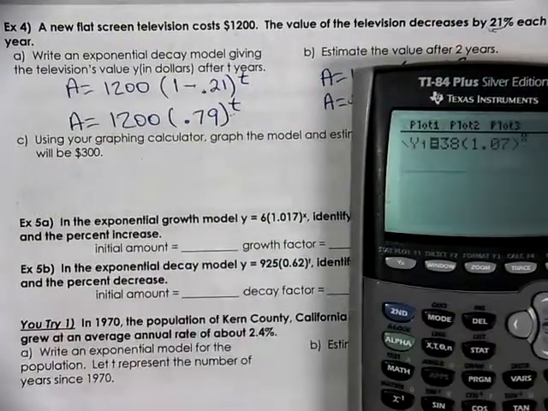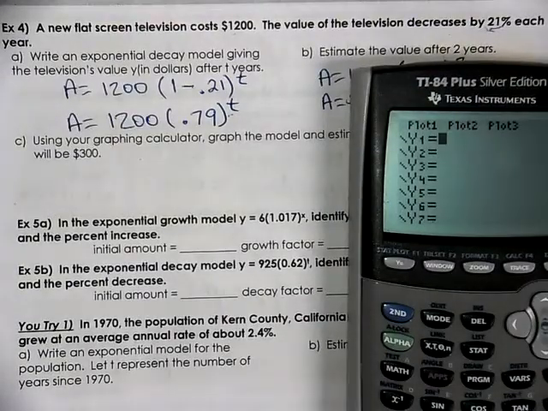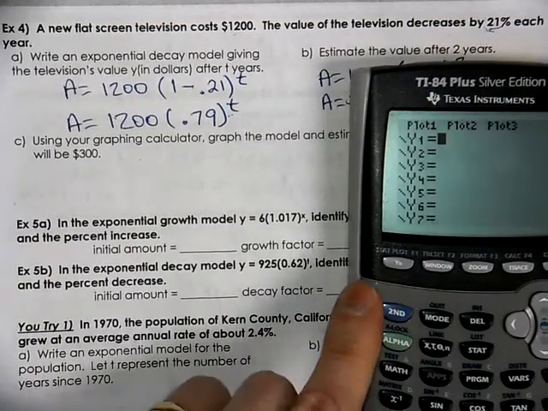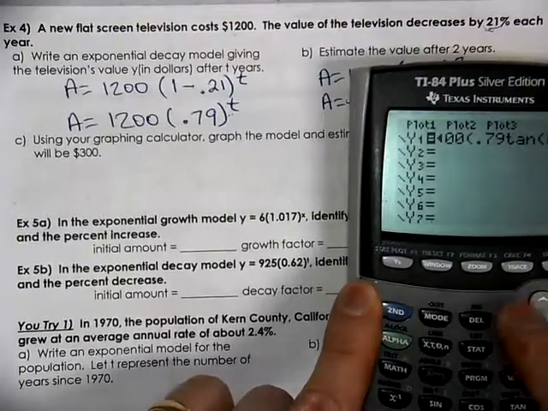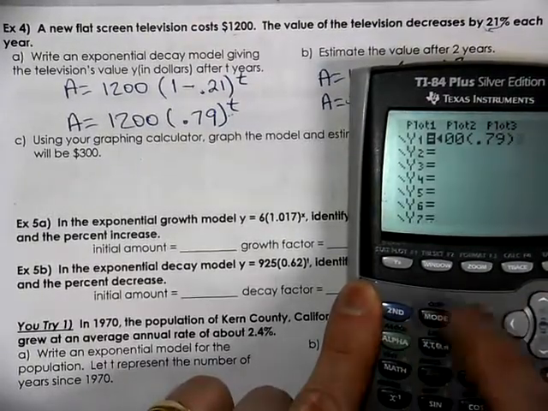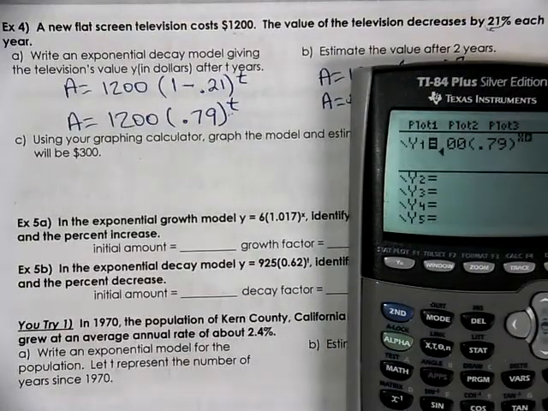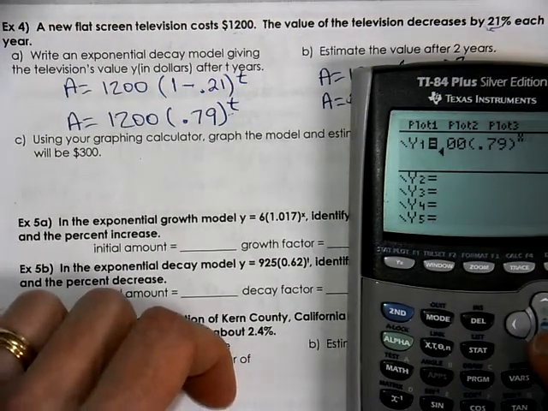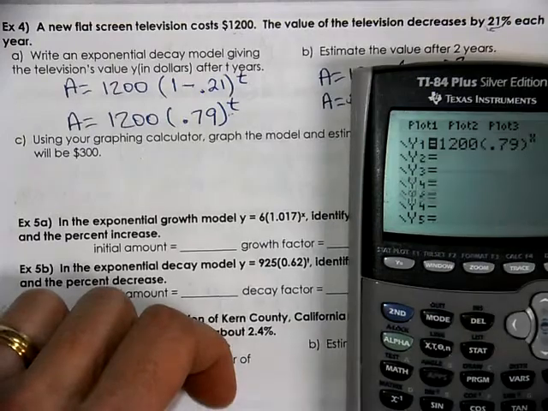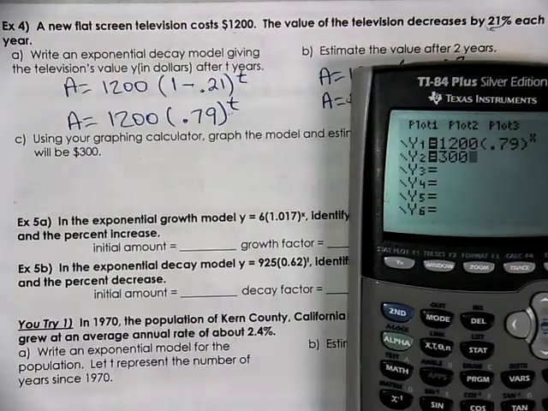You can go over to y equals, clear out what we have, type in our equation of 1200 times 0.79 to our exponent of x. And we want to know, when is this going to be 300?